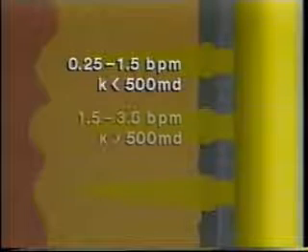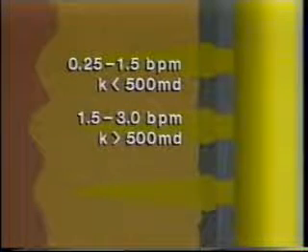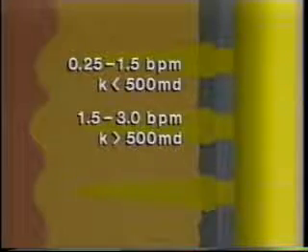Matrix acidizing removes more extensive near wellbore damage. Acid is injected into the formation at pressures below the pressure at which the formation would fracture. Acid injection rates vary depending on reservoir permeability and the extent of the damage. Once the damage is removed, injection rates can range from 0.25 to 1.5 barrels per minute in reservoirs with permeability less than 500 millidarcies to 1.5 to 3 barrels per minute in highly permeable reservoirs.